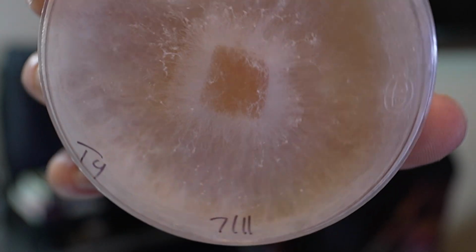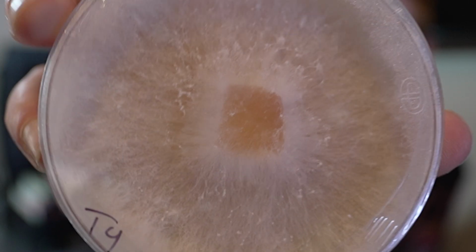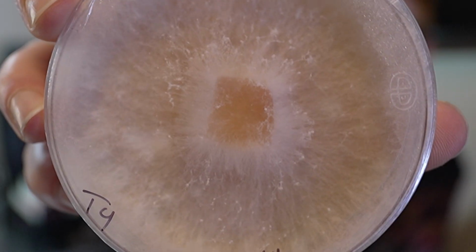And then this one is an oyster. This is a pink oyster, and you can kind of see a little hint of that pink color in there. But it's a real thin, fills out the plate, but really thin and puffy mycelium. So each culture is going to look a little bit different, and using agar can be a little bit difficult to start with.